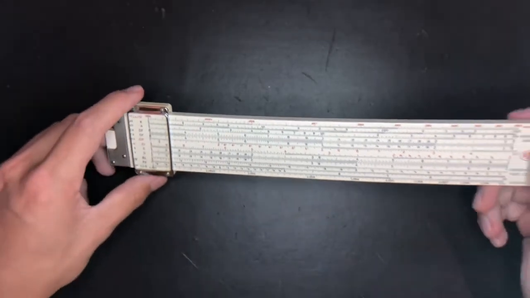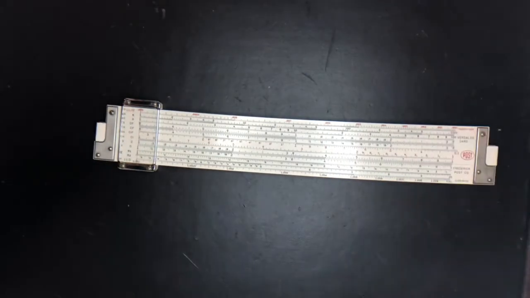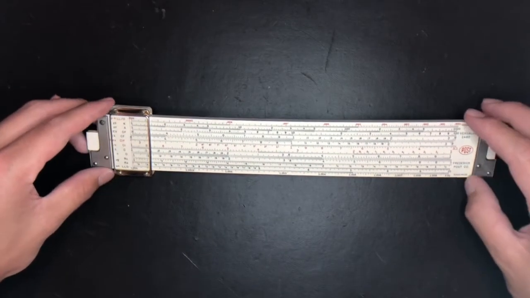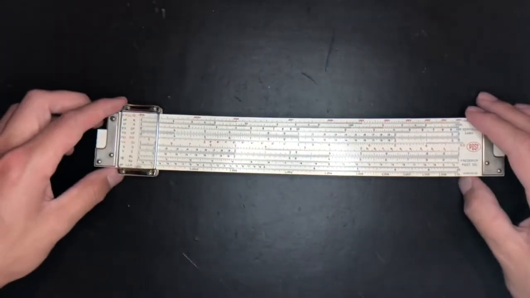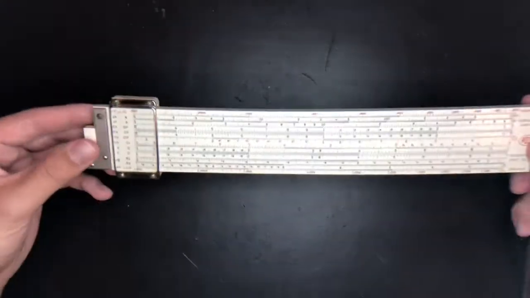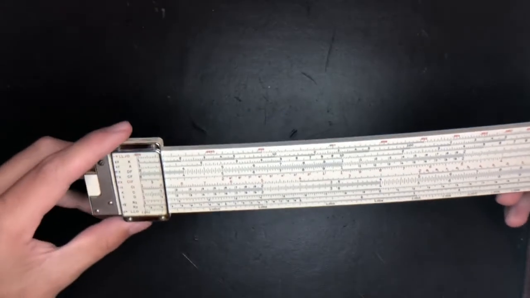Did some research, and it turns out the person who made it, the Reverend William Oughtred, developed it in the 17th century based on the emerging work on logarithms by John Napier. So this could be used to do logs, squares, multiplication, division, addition, subtraction before the electronic calculator. So it was very helpful for all those different things. And so basically, I'm going to show you guys how to do multiplication and division.